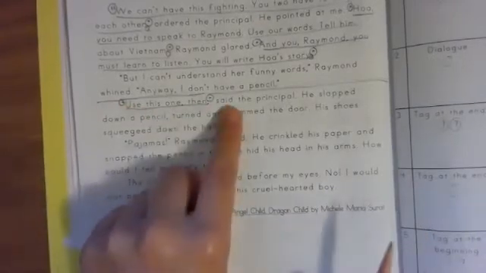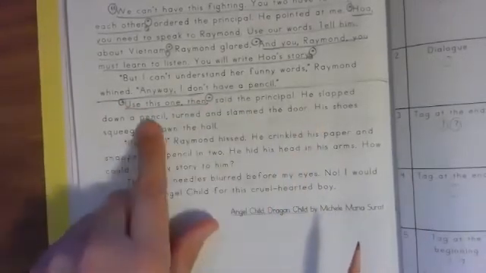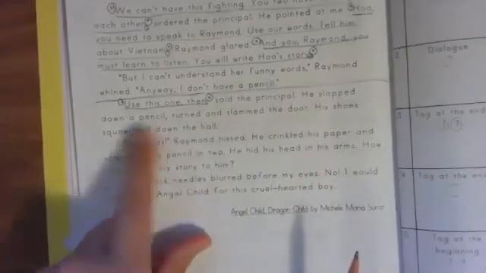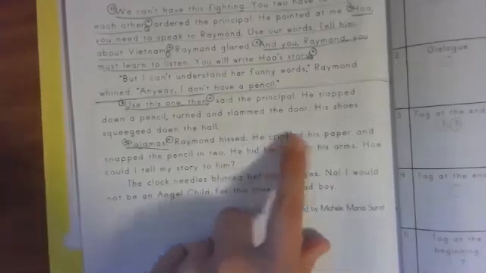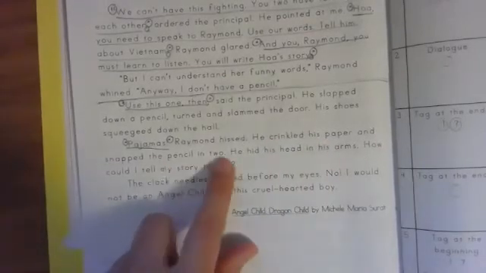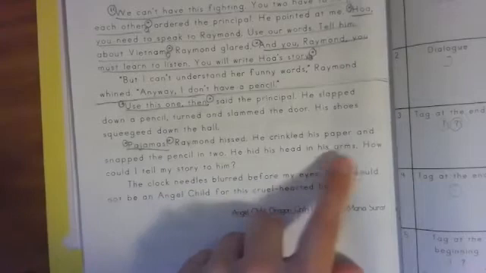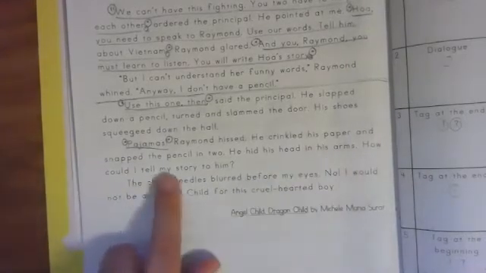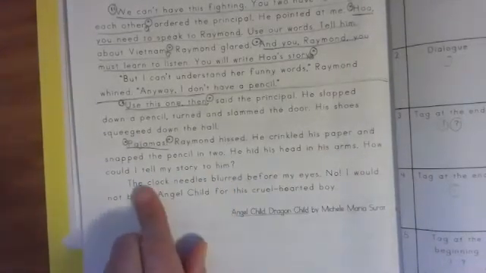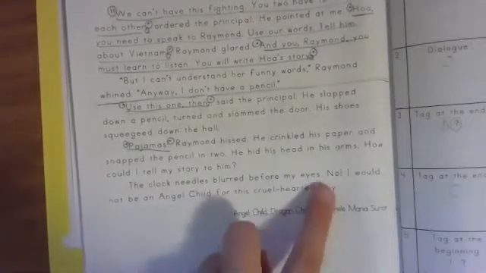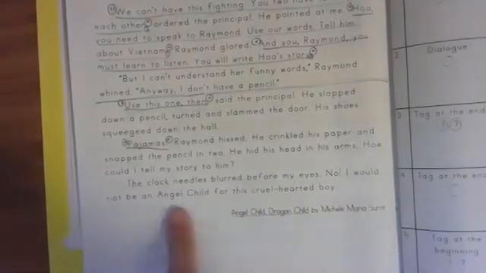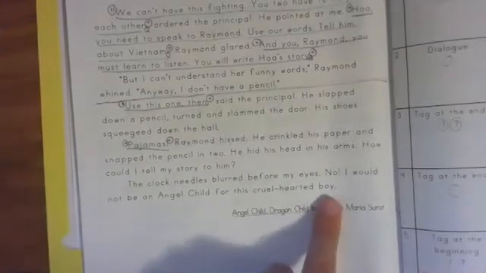"Use this one then," said the principal. He slapped down a pencil, turned and slammed the door. His shoes squeegeed down the hall. "Pajamas," Raymond hissed. He crinkled his paper and snapped the pencil in two. He hid his head in his arms. How could I tell my story to him? The clock needles blurred before my eyes. No, I would not be an angel child for this cruel-hearted boy.